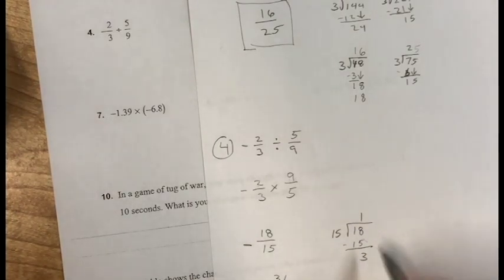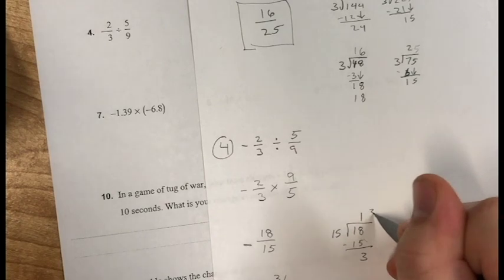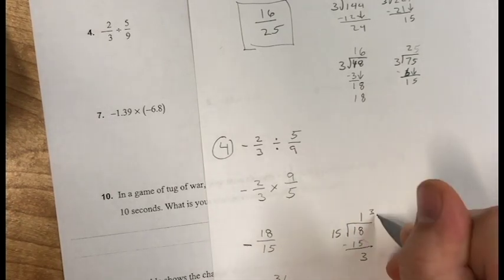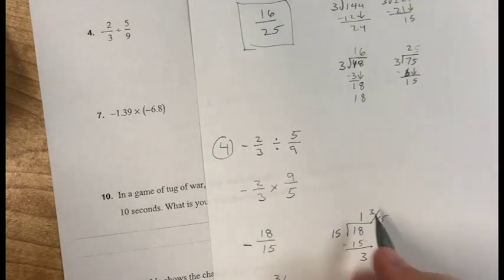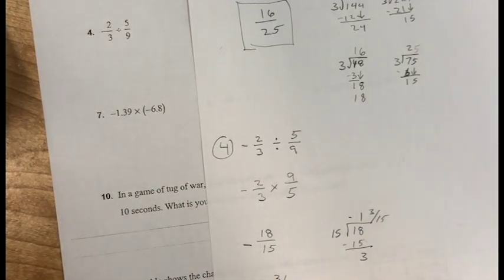But I'm going to keep this fraction, so this remainder becomes my numerator, and this number is still my denominator. And because it was a negative to begin with, it stays a negative. So negative 1 3/15. Can I do anything more with it? Absolutely. You should look at this 3/15.